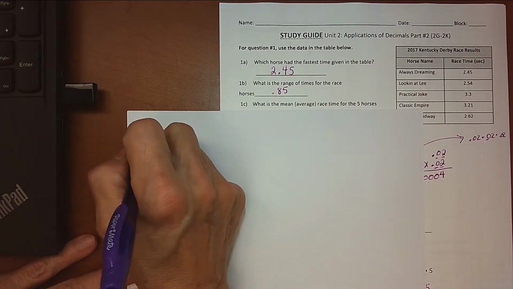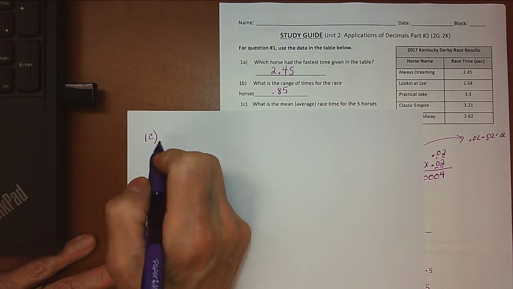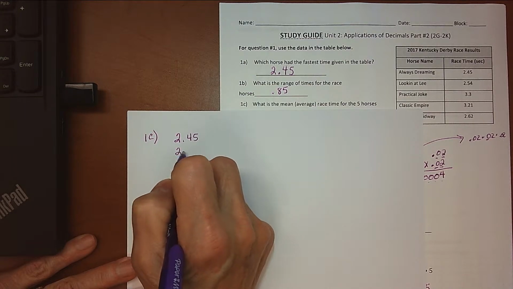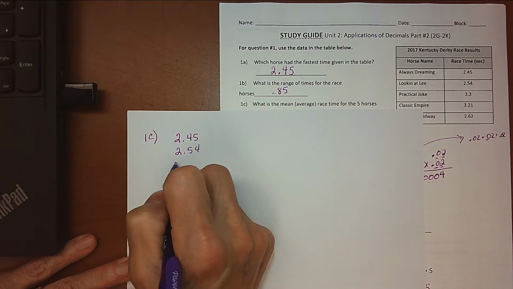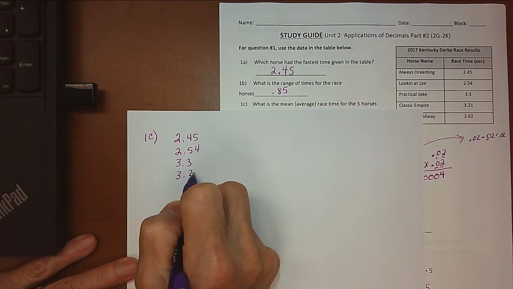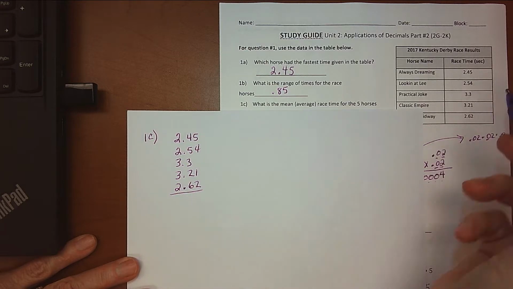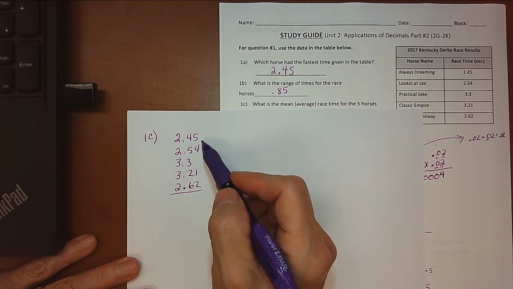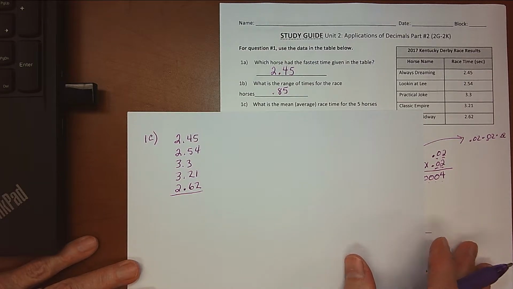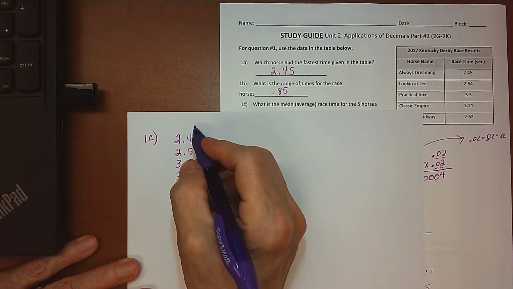So here's my 1C. I'm going to do my work in a really orderly fashion. I'm going to add 2 and 45/100 to 2 and 54/100, being real careful to line up all these decimal points. So I've got all 5 numbers there. I like to count 1, 2, 3, 4, 5. Okay, it's lots of places to make errors with these. So I'm going to add a 0 here for a placeholder. Now I'm going to add all these numbers up.